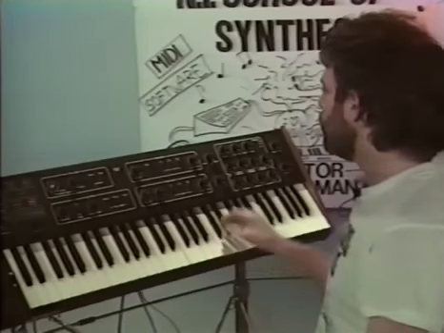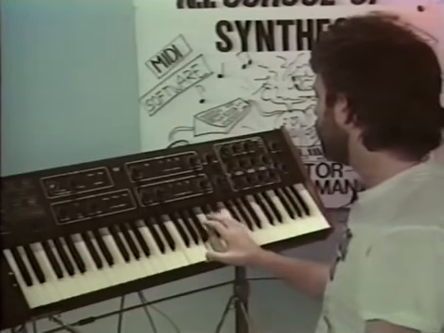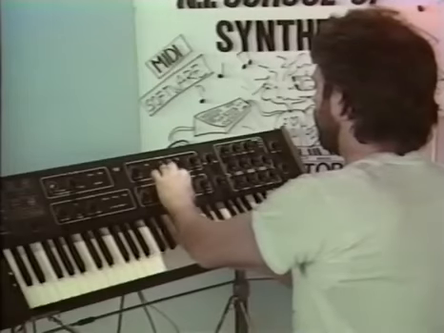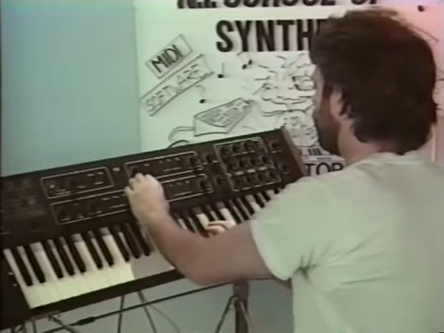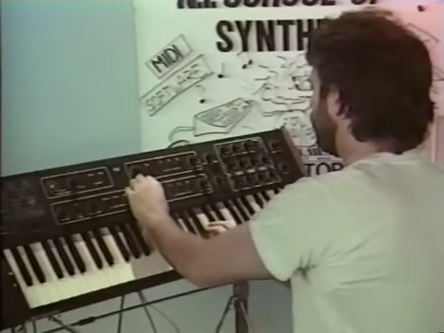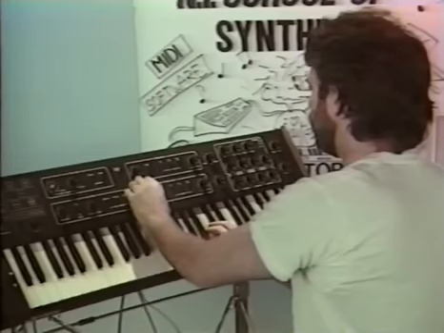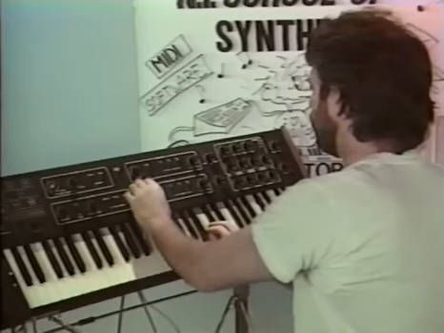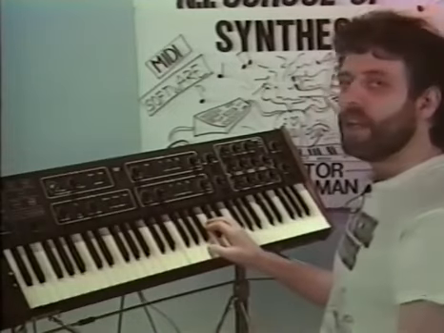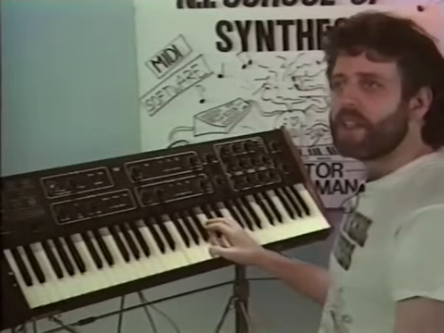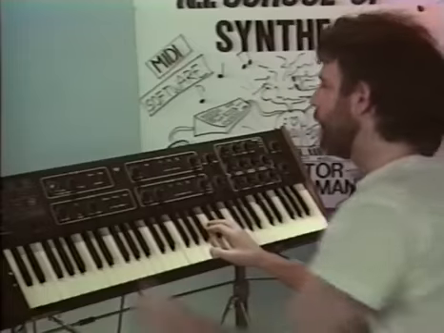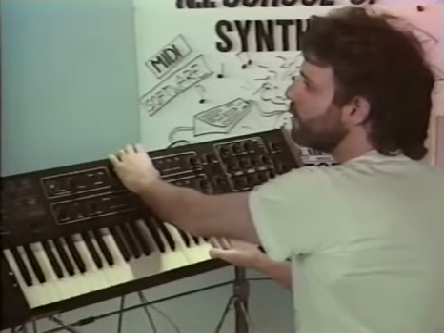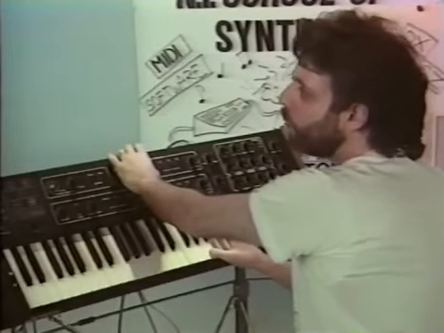Now what I will do is introduce oscillator B, and throwing the sync switch on, slave oscillator B to oscillator A. Listen to what happens to the two tones, one moving and one static, when they're synced together.